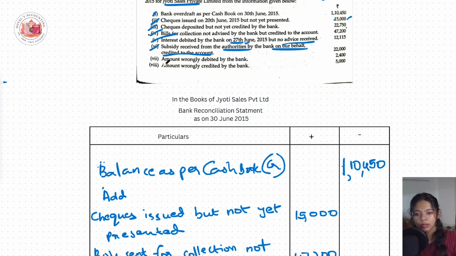Let's see the next one. Amount wrongly debited by the bank, 2,400. In our passbook, the amount has been deducted wrongfully by mistake. So my passbook balance is lesser than my cash book balance. If I want to equalize the two, then I'll have to reduce my cash book balance as well.